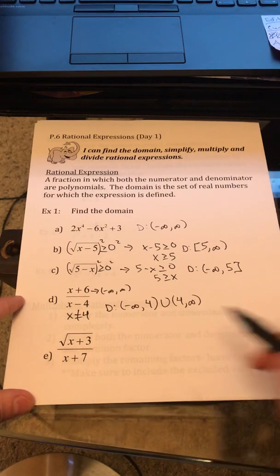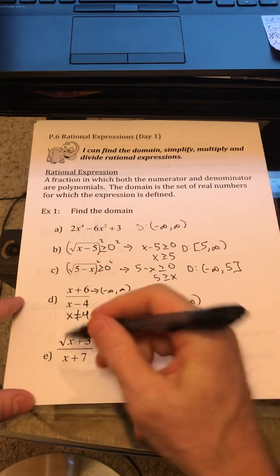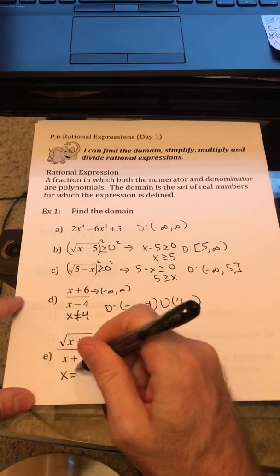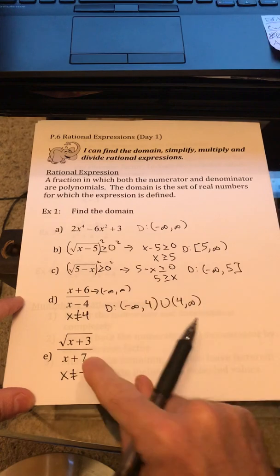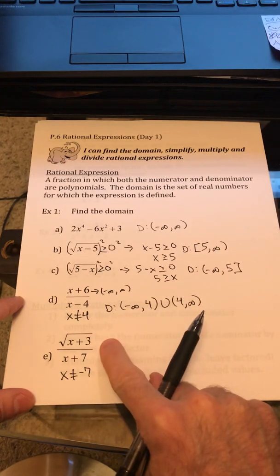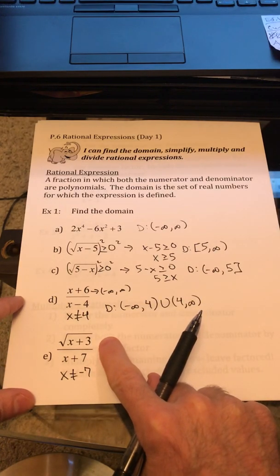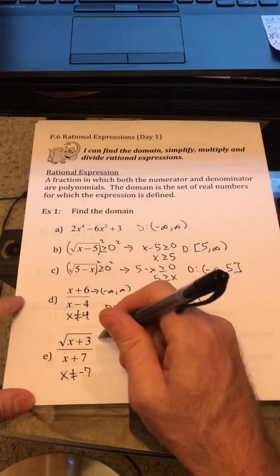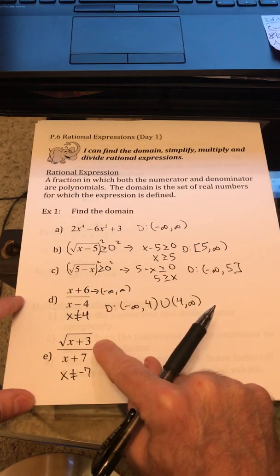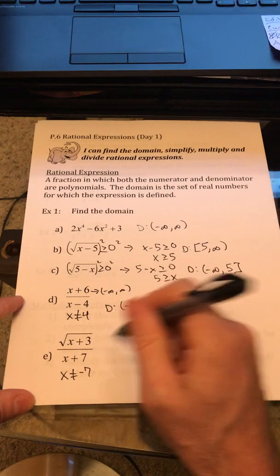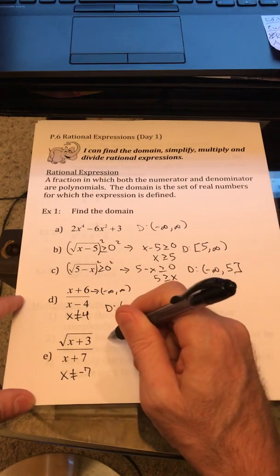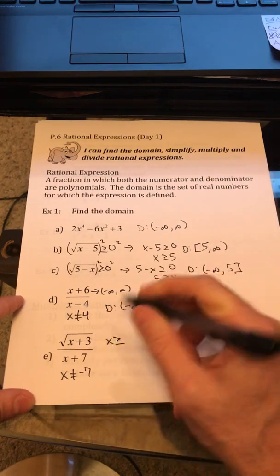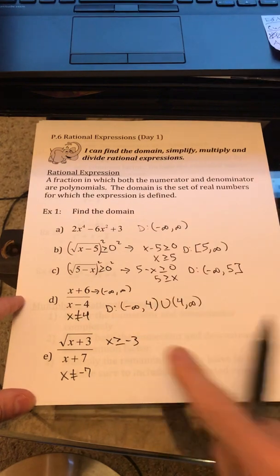For example E, square root of x plus 3 over x plus 7. For this one, we now have 2 issues. First, we do have a restriction: x cannot equal negative 7. And then for the numerator, I'm not going to show the entire solving of this, but x has to be greater than or equal to negative 3.